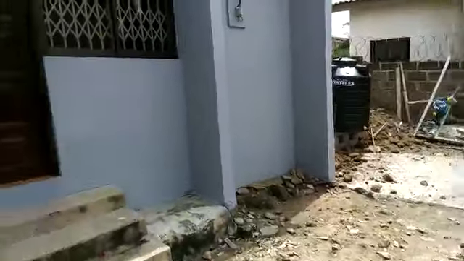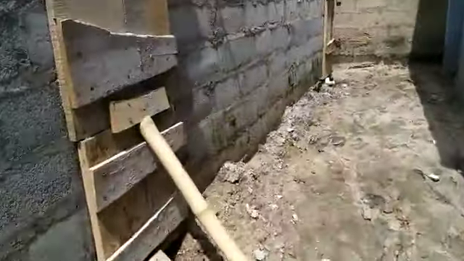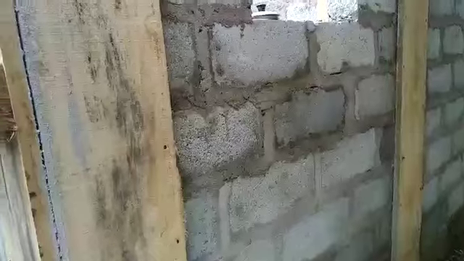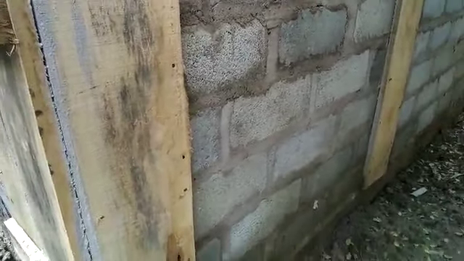This is the single pillar at the back. It's actually a decorative pillar. It is going to carry the floor at the back. This is the back of the building. This area is clay area. The whole area is clay.